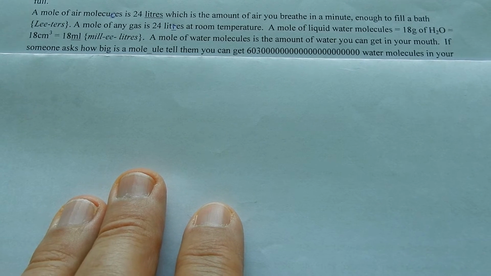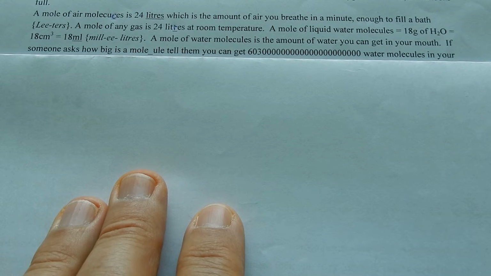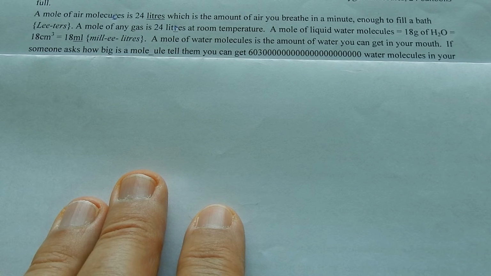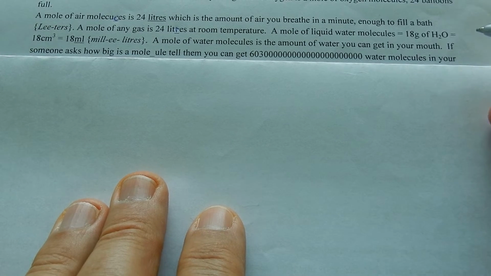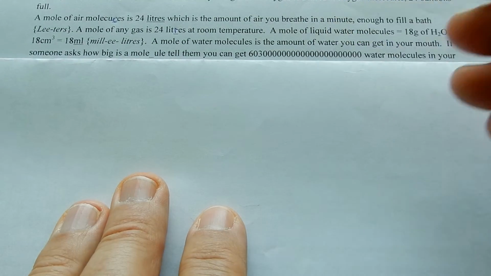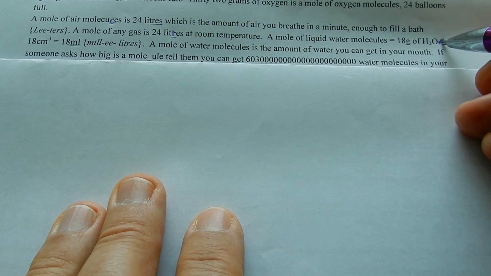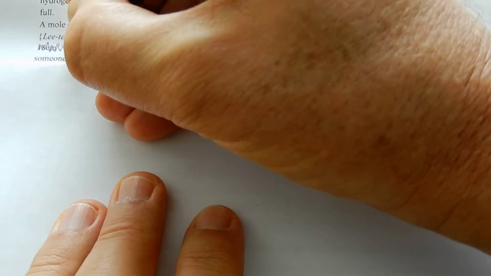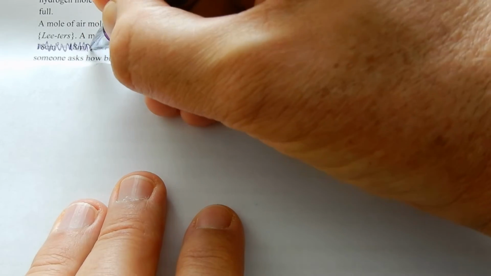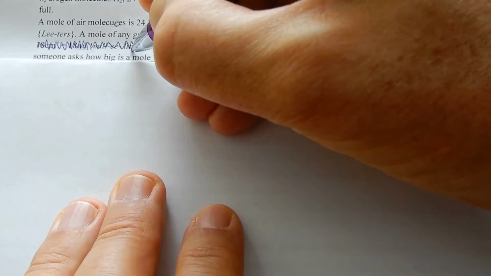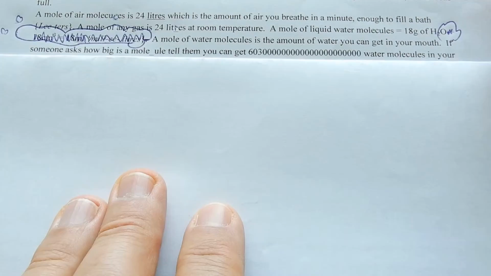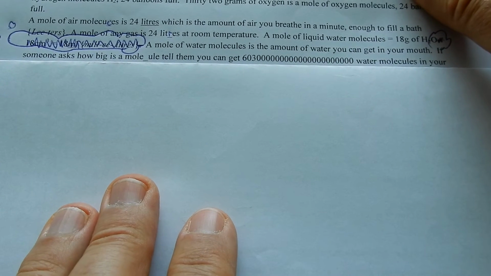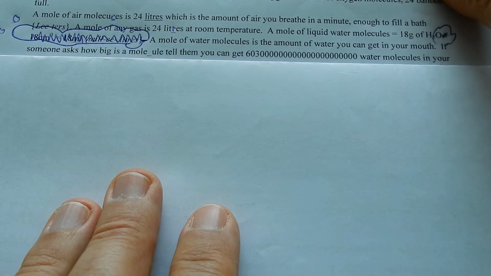One mole is 24 litres. A mole of water molecules is the amount of water you get in your mouth.